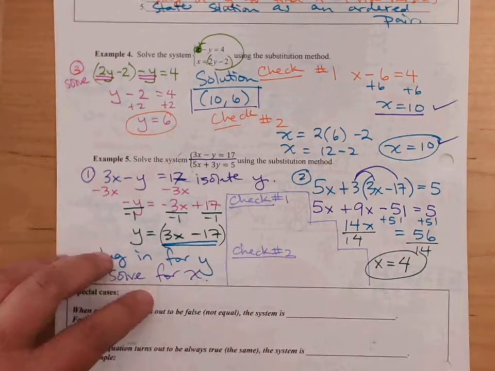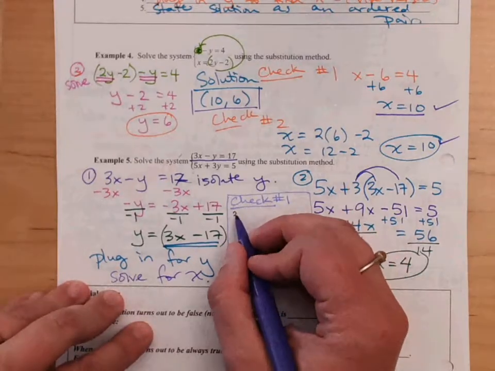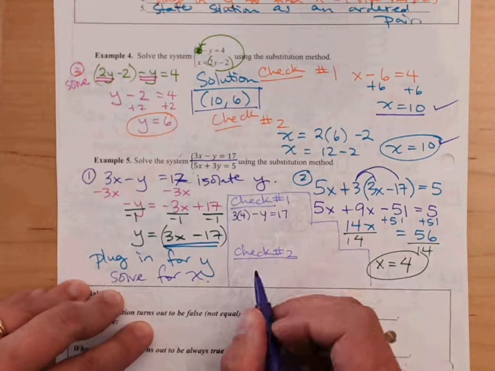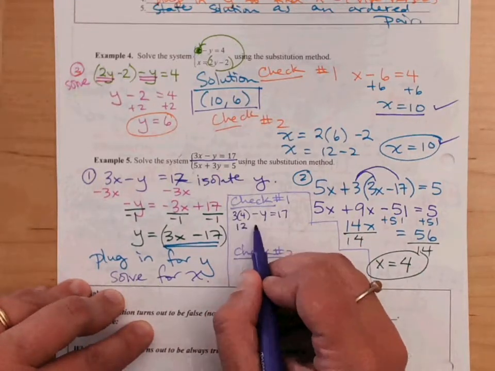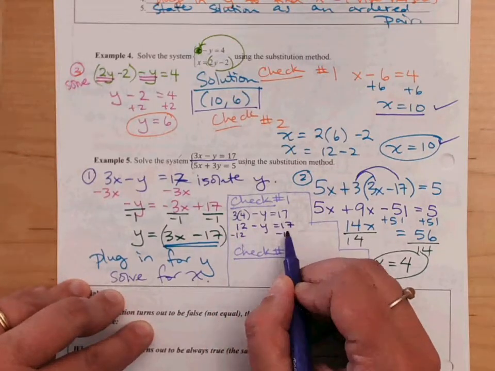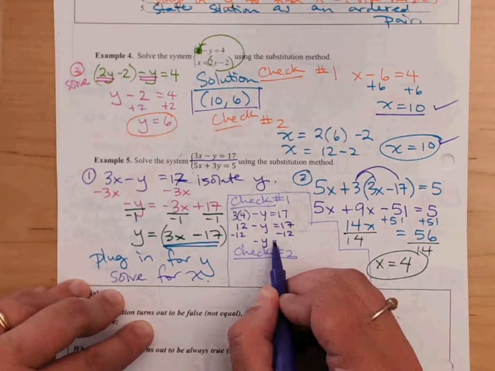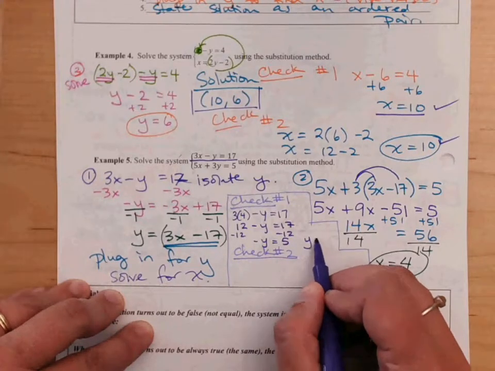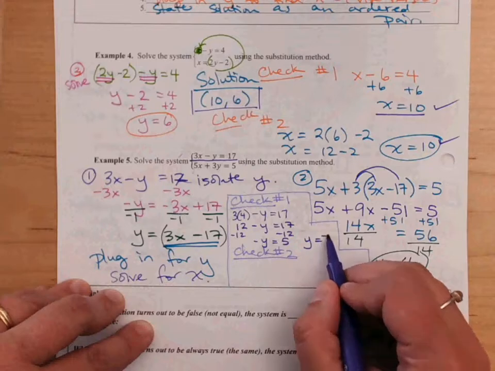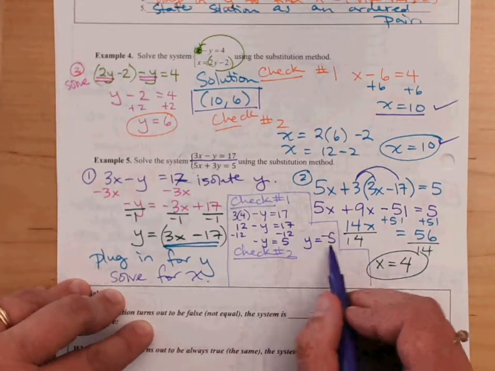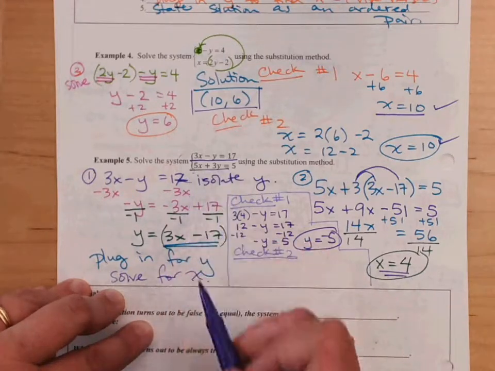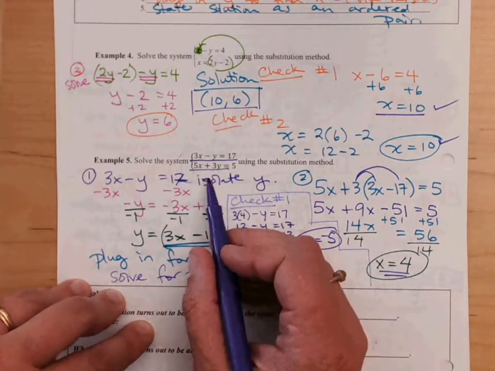Okay, so I'm going to plug in x equals 4. 3 times 4, I'm writing kind of small, minus y equals 17. I want to give myself space. 12 minus y equals 17. Subtract 12. Negative y equals 5. So what does positive y equal? Negative 5. Okay, let's see if we get the same thing when we plug in x equals 4 into the second equation. That's why I have check number 2.